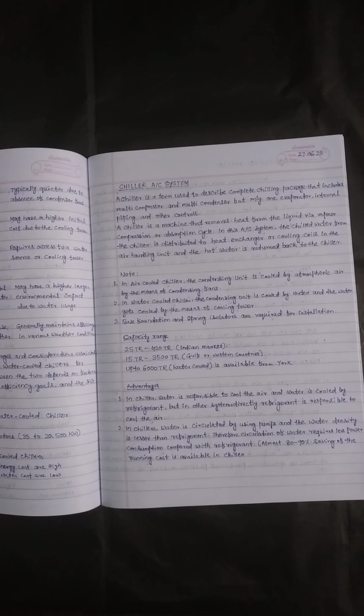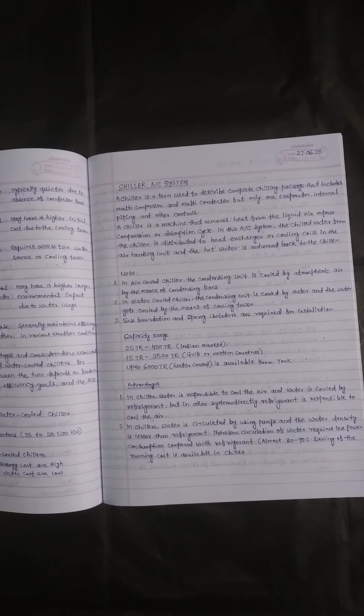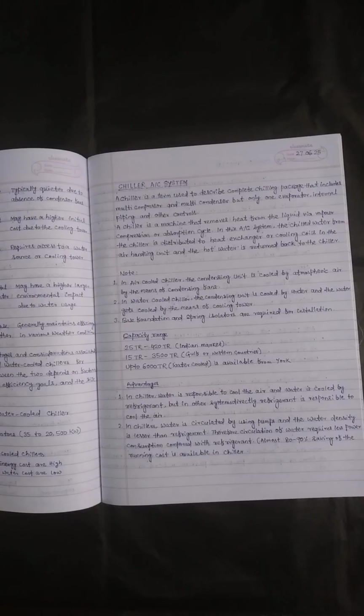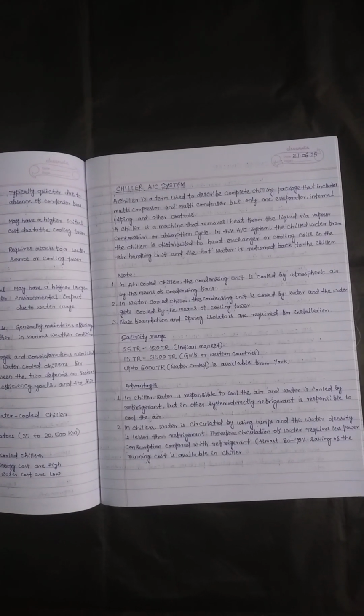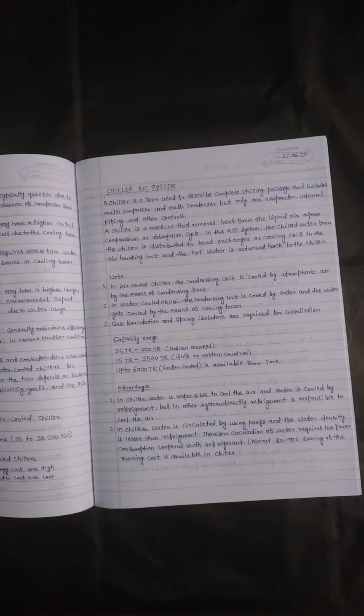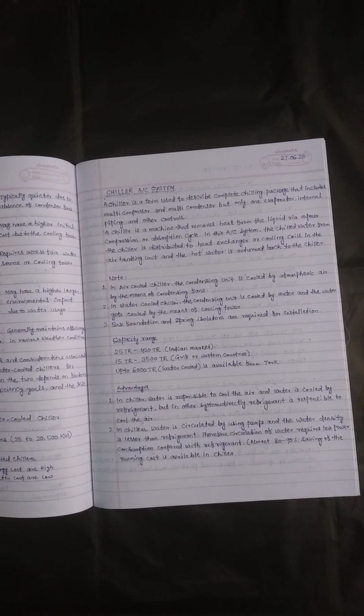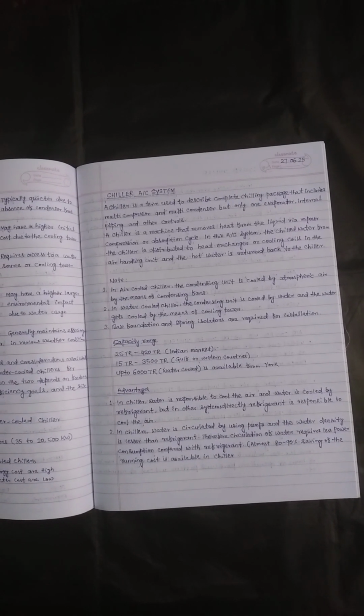In this air conditioned system, the chilled water from the chiller is distributed to heat exchangers or cooling coils in the air handling unit, and the hot water is returned back to the chiller.